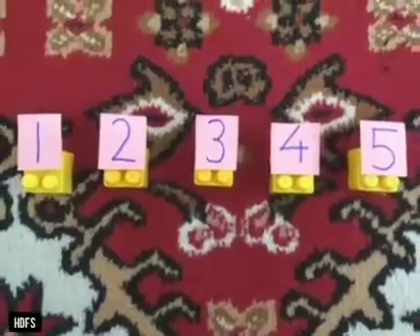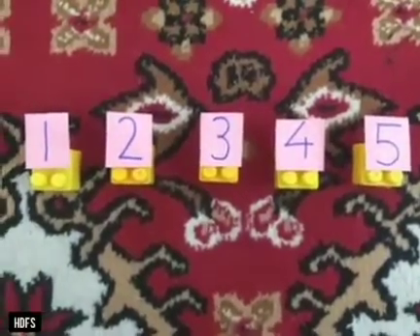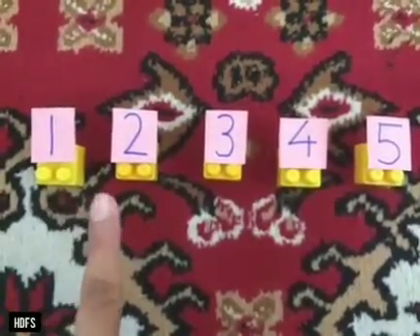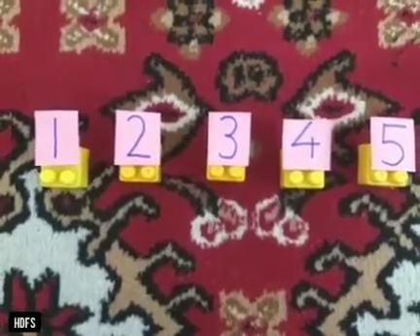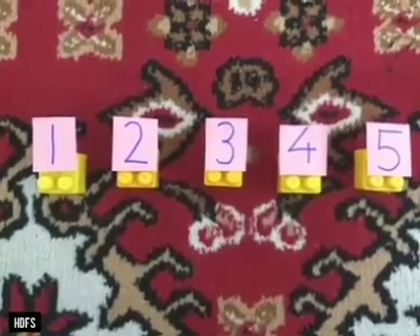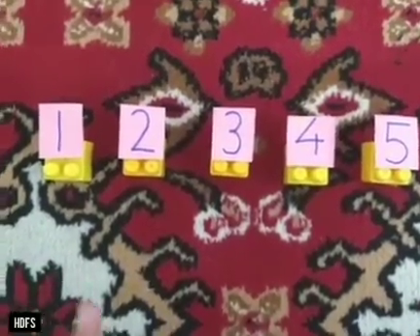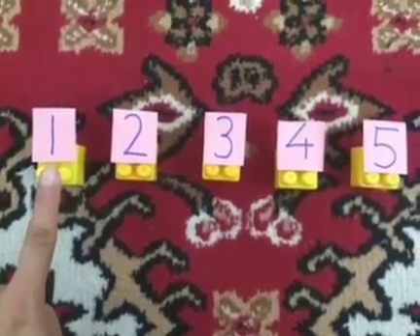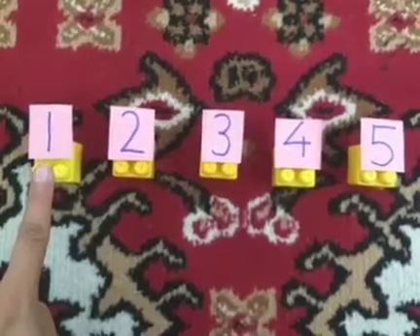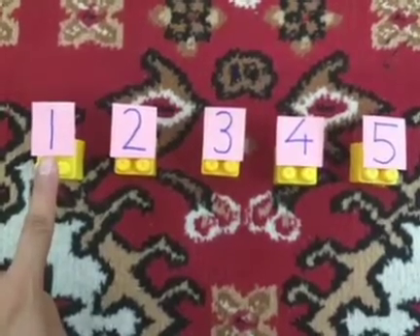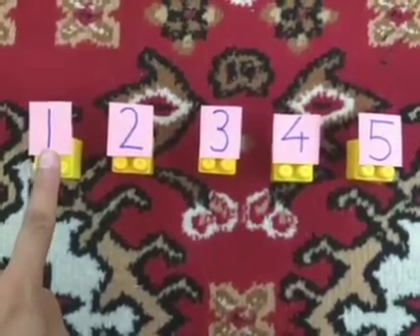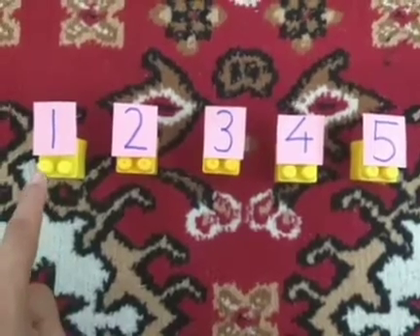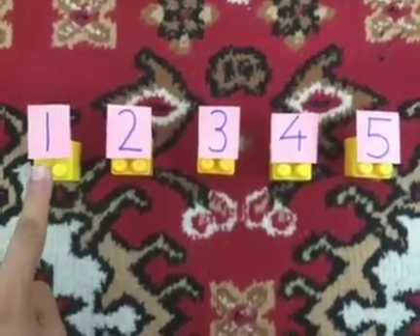Can we just say it together? I have a few blocks in which I have written numbers. Can we just count forward? We begin with number 1. Did you hear the term that I used? Begin. Begin means the starting number, the number we start with.